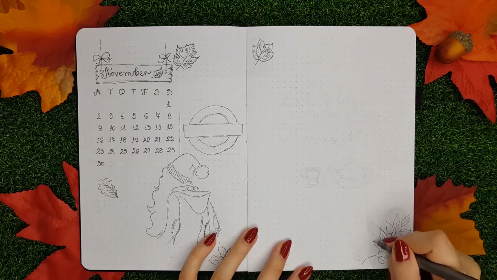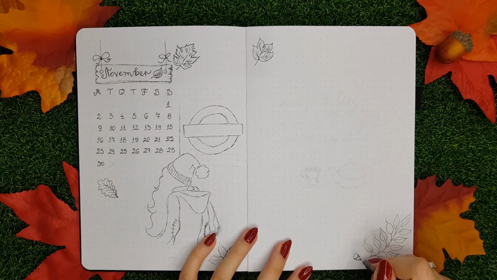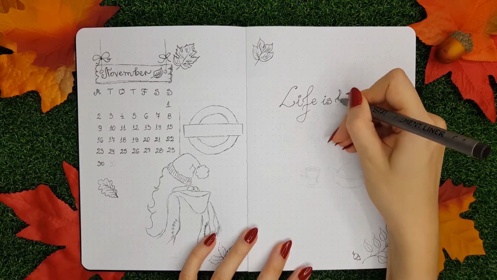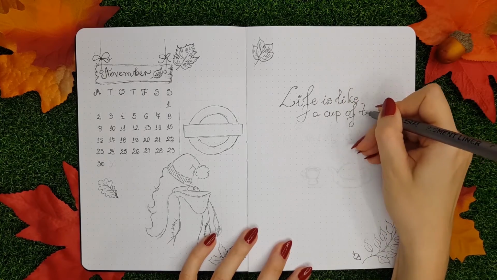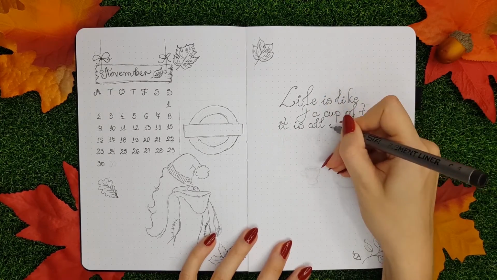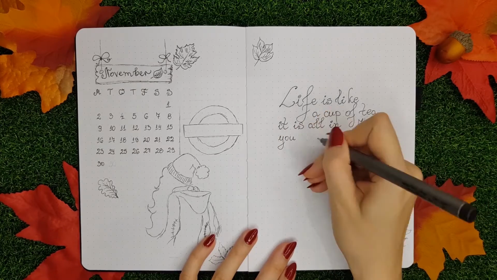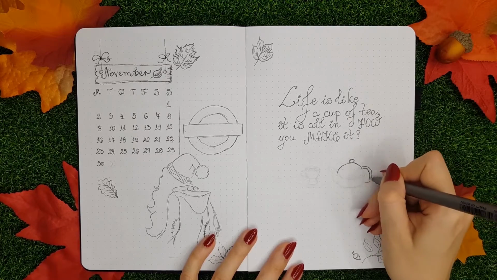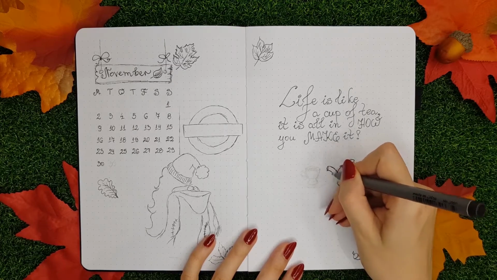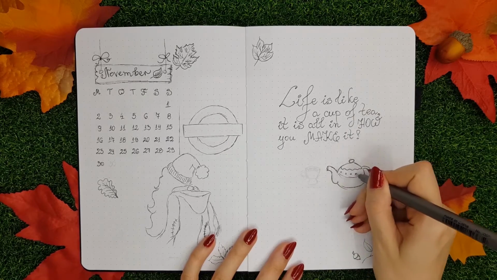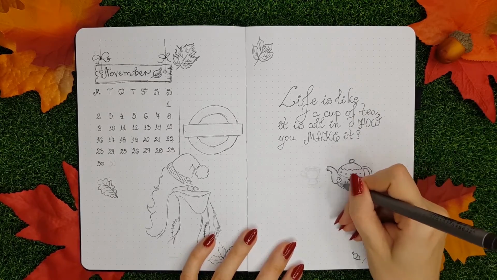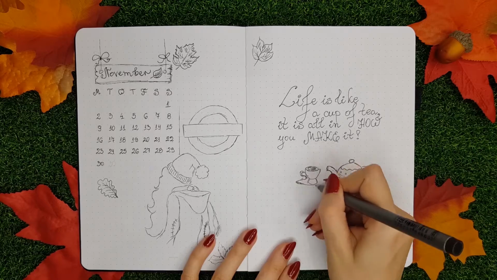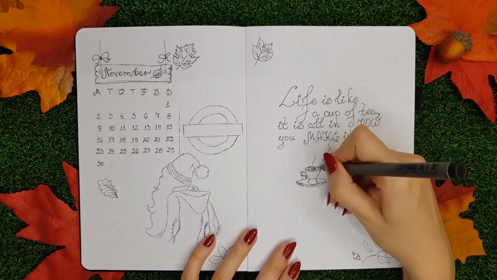Then on the other page, there is a quote that I always like to add to my monthly setup. And actually, I'm a huge fan of quotes, inspirational quotes overall. I even have this box full of them, different thoughts, and I'm usually taking one out every morning while I'm drinking my morning tea or coffee or whatever it is that day. And yeah, it really helps me set the tone for the day, if that makes sense.